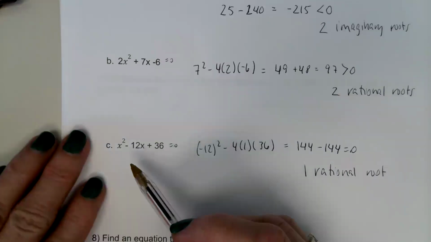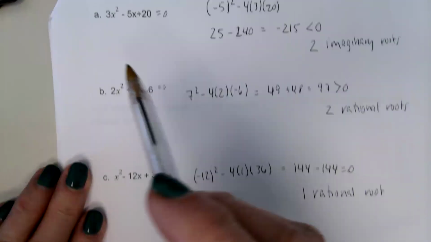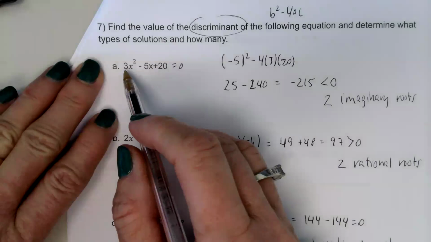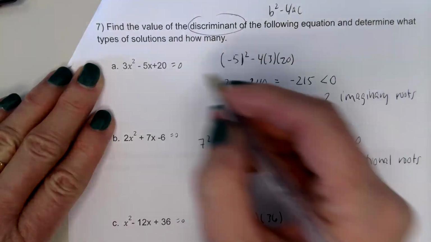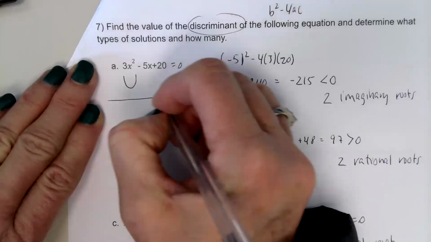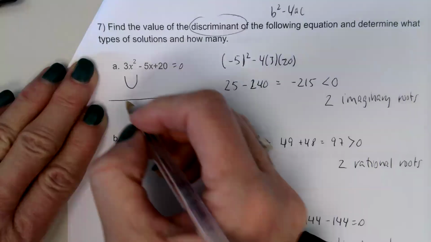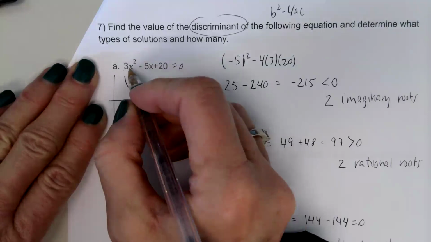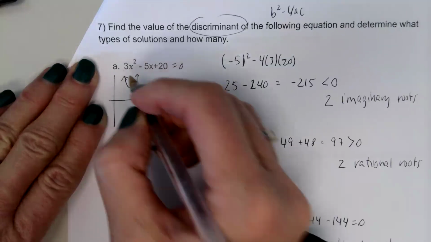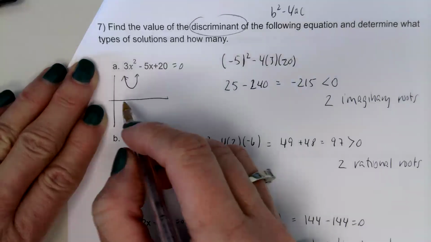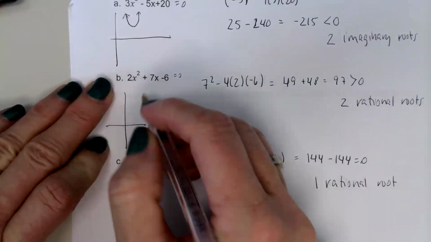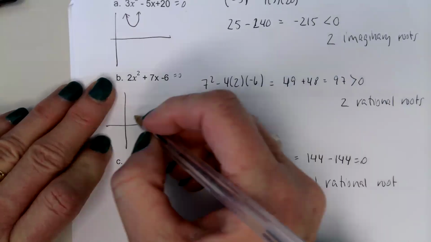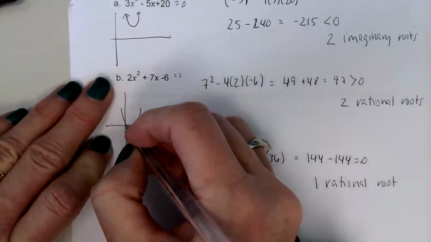And if you've been paying attention to how we can think about the pictures of each of these, because a is positive here in the first one, we know it's face up and there are imaginary roots. Imaginary roots means it never crosses the x-axis, and because it's face up, it's going to look something like this. It never crosses the x-axis. Now this one is also face up, but there are two rational roots, so we know it's going to cross in two spots.